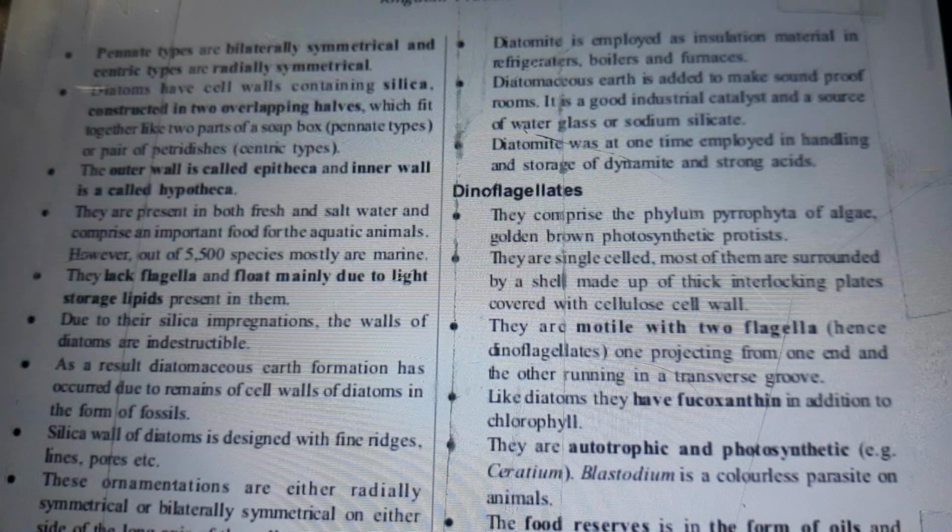However, out of 5,500 species, most are marine. They lack flagella and float mainly due to light storage lipids present in them and due to their silica impregnations. The walls of diatoms are indestructible. As a result, diatomaceous earth formation has occurred due to remains of cell walls of diatoms in the form of fossils.